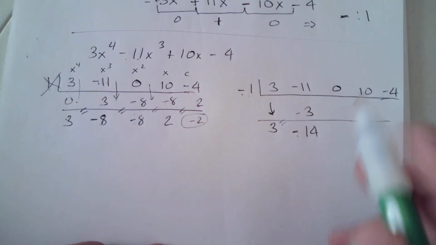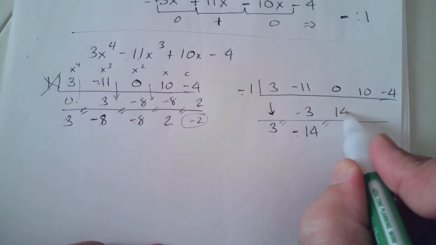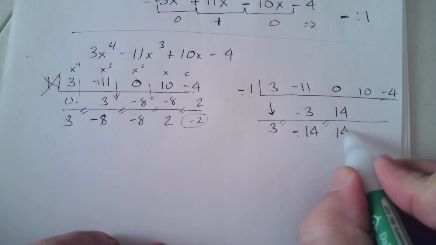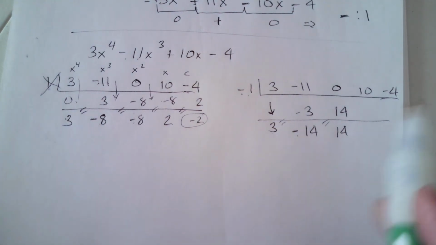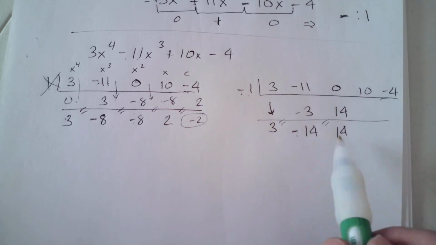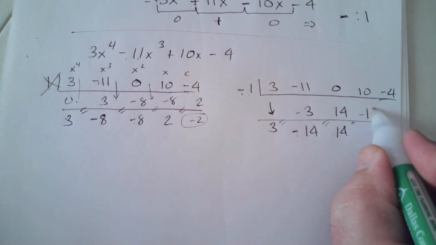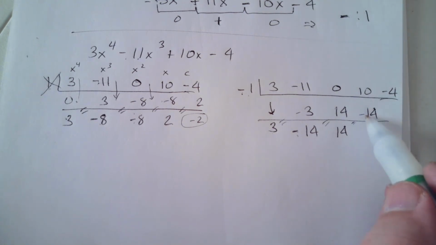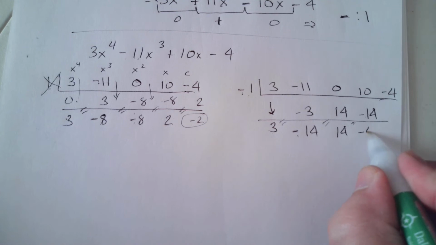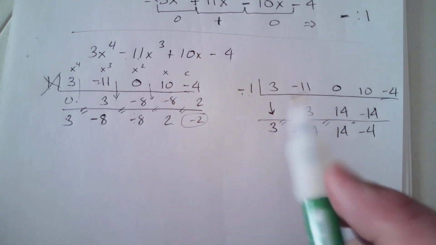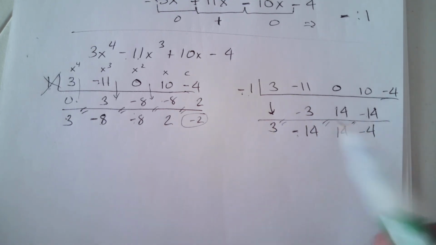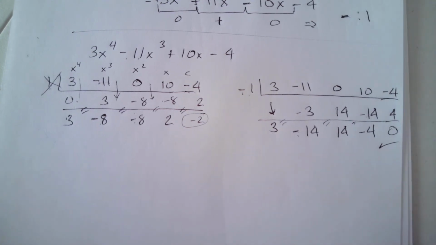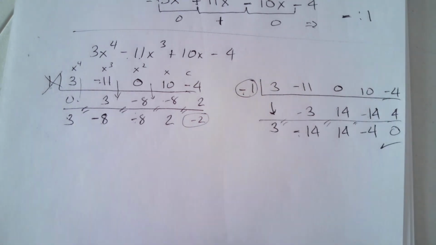Negative, negative is a positive. 1 times 14 is a positive 14. Add straight down. 14 plus 0 is 14. Multiply. Negative 1 times 14 is negative 14. Add straight down. 10 minus 14 is negative 4. Negative times negative is a positive. 1 times 4 is 4. Negative 4 plus 4 is 0. So negative 1 is a solution.